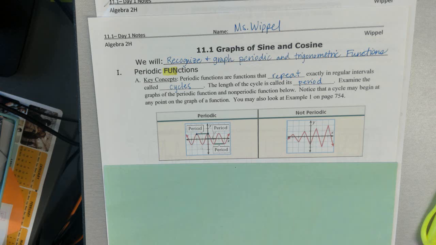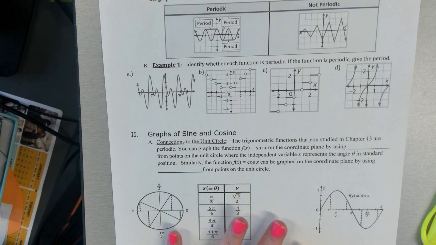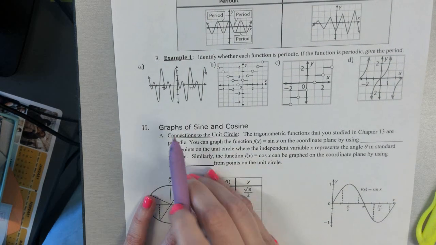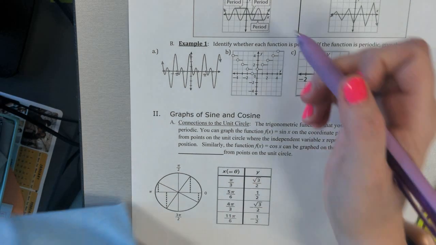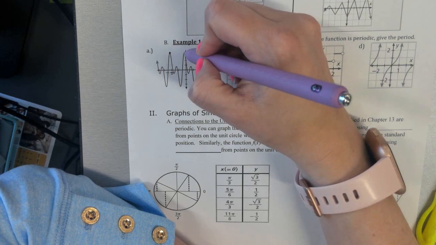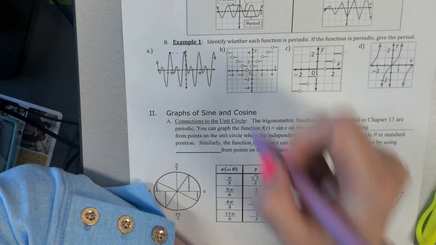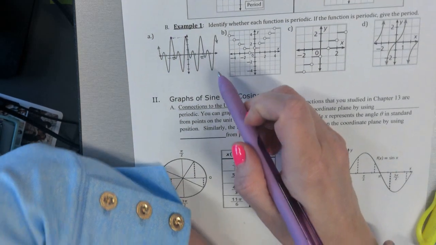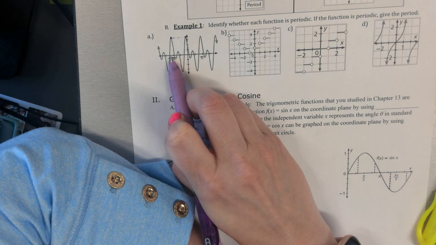For example 1, determine whether each function is periodic. And then if it is, we're going to give the period. So what do we think? Does this one repeat the same way over and over again? Yes. So a good strategy is the top of one to the top of another, and then we want to find what those units are. If you look at this, see how this is a little bit to the left of pi?